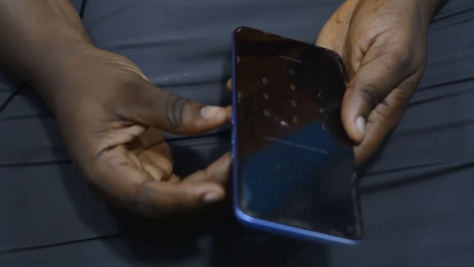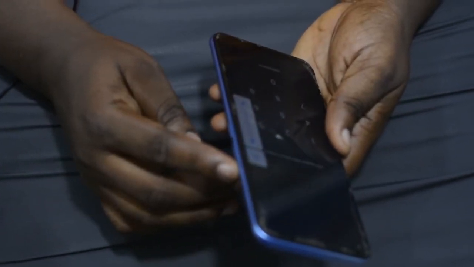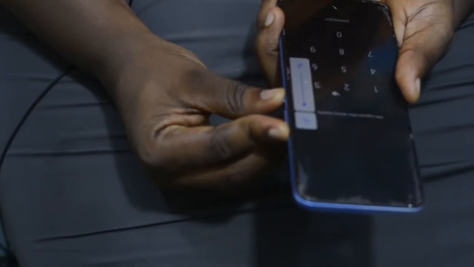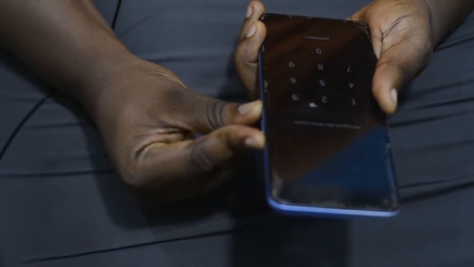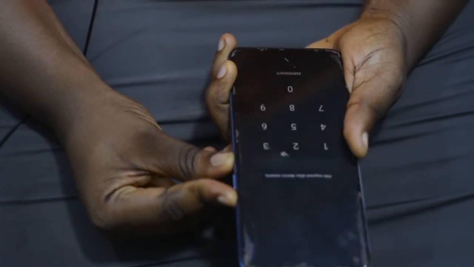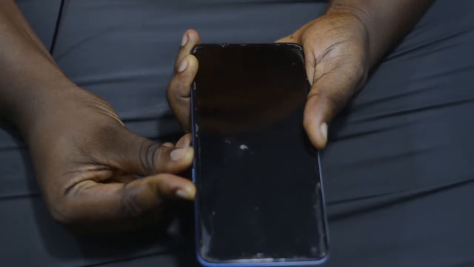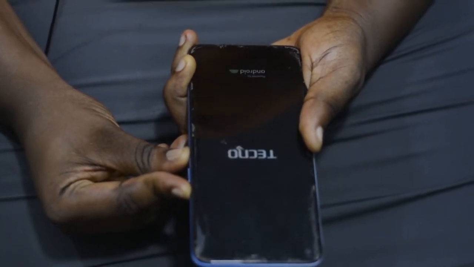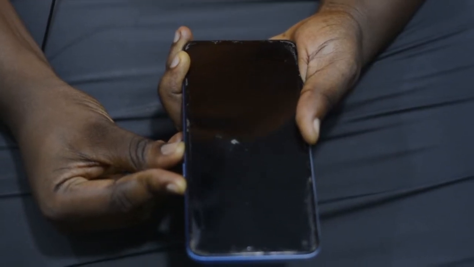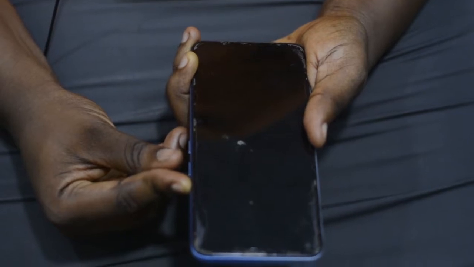So I'll be pressing the highest volume key and the power button, placing my hand on it till the Techno logo comes on. I think it should take about 5 to 10 seconds. As you can see, the Techno logo is on. Immediately the Techno logo is on, you remove your hand from the power button.